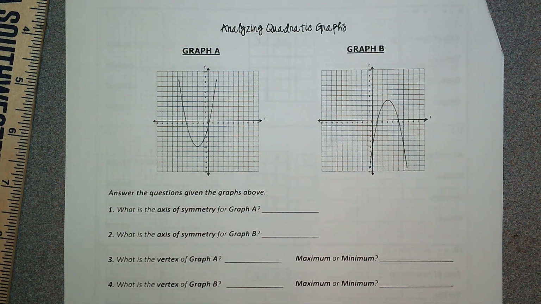We are continuing to learn about quadratic equations. Yesterday we started graphing. Today we're going to analyze quadratic graphs. So we're just going to answer a few questions about these graphs, A and B. Number 1 says, what is the axis of symmetry for graph A? Remember, the axis of symmetry goes through the vertex.